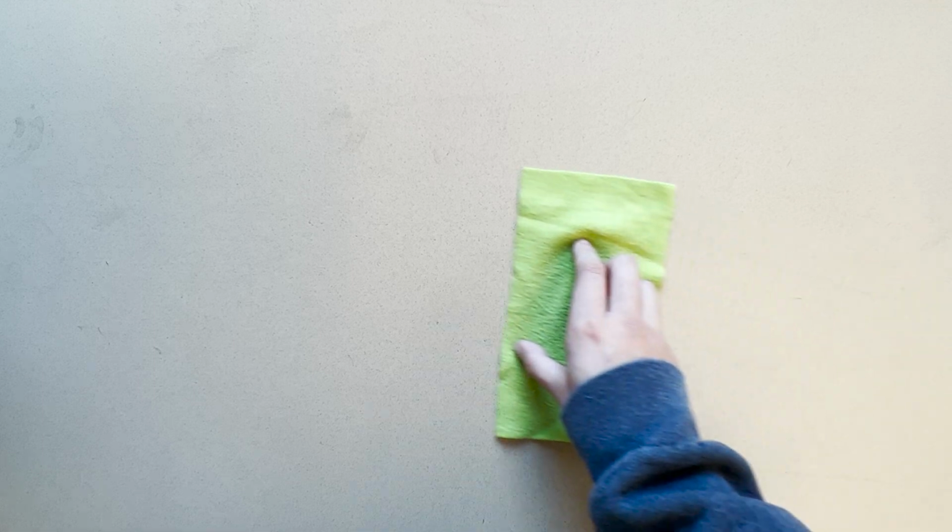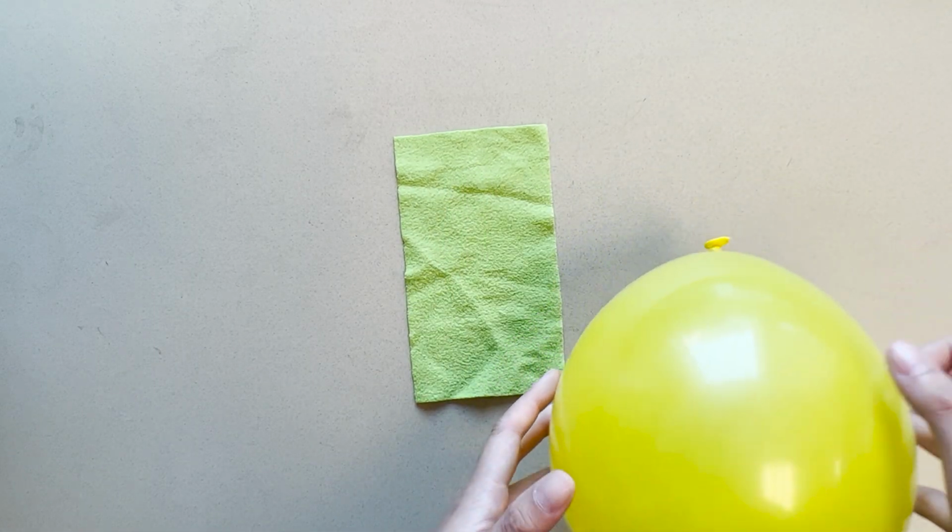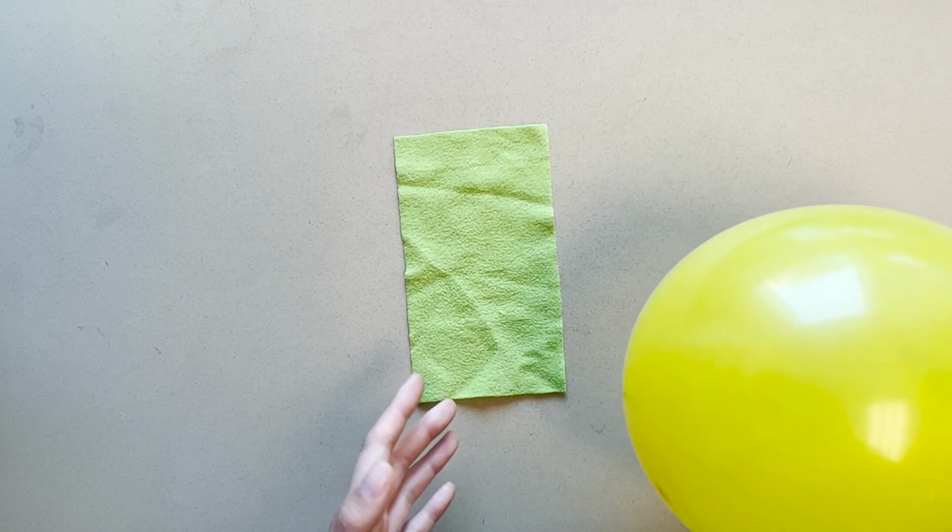Activity 5, Static Balloons. The goal of this activity is to generate and observe static electricity. This activity will be conducted in pairs. Each pair will receive a piece of polyester cloth and a pre-inflated balloon from prep. Give pairs time to experiment with static electricity.